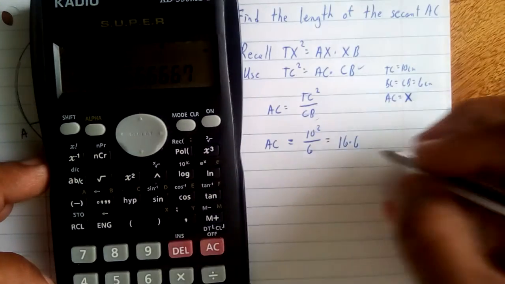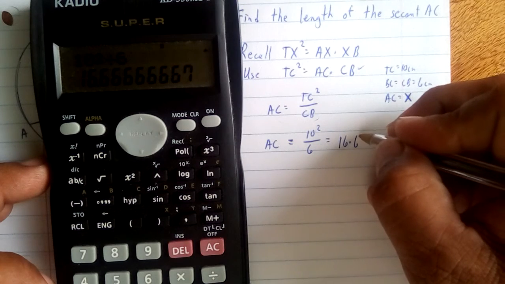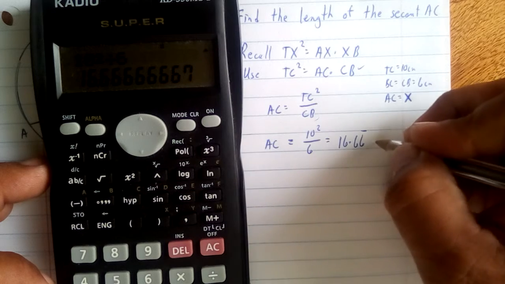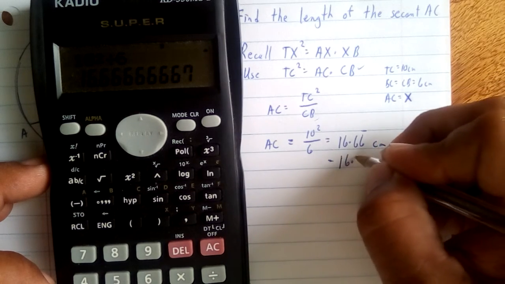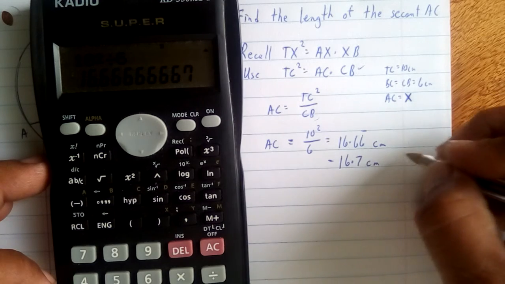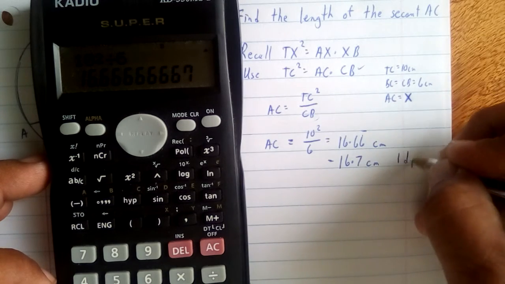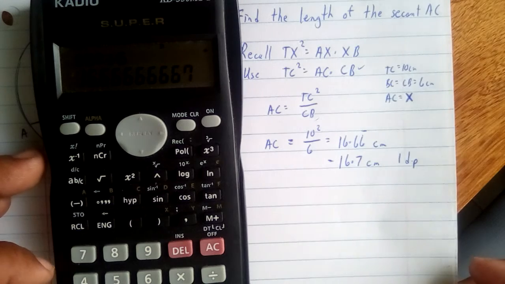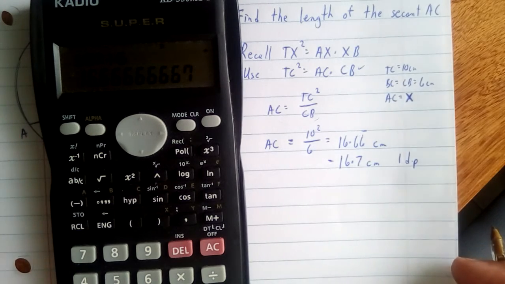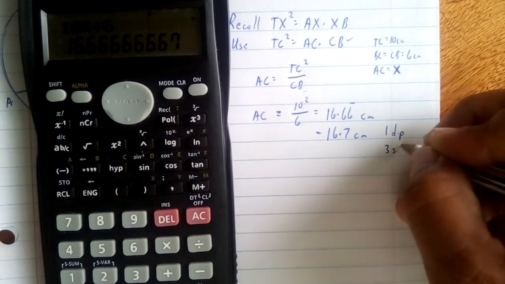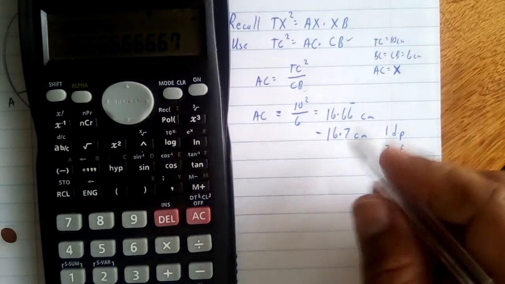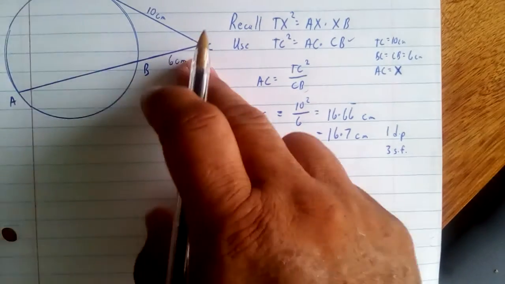16.6666 infinitely, and we can round it off. So I'm going to round it off and put 16.7 centimeters, and ensure to put how many decimal places you are rounding it off to, or the amount of significant figures. In this case, it is 1 decimal place or 3 significant figures. Okay, so that is for the length AC, right?